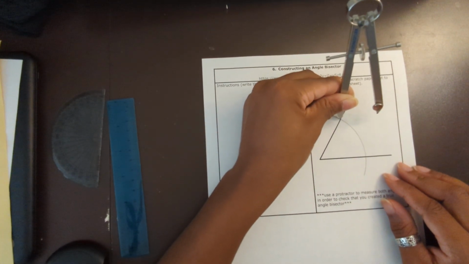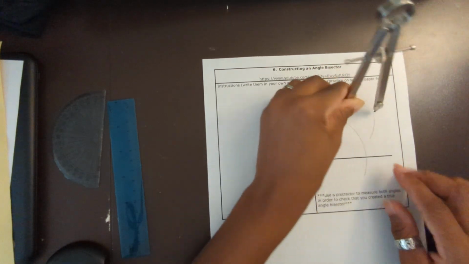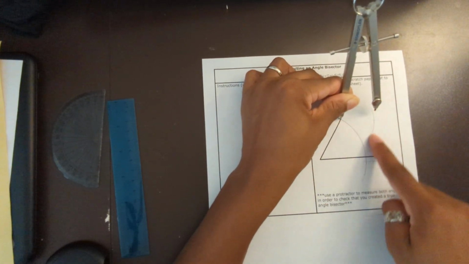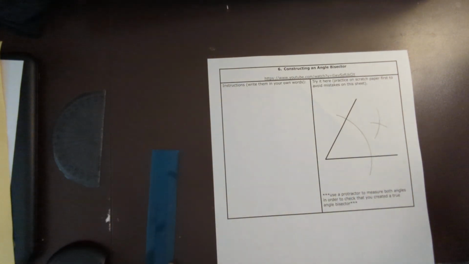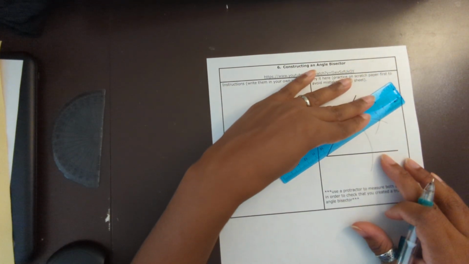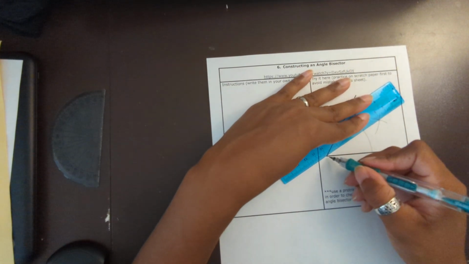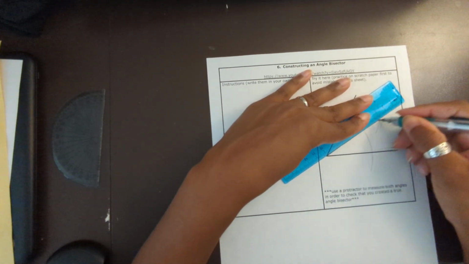You can adjust the width if you like, but you don't have to. Then putting the point on this intersection, I'm going to make an arc here, and repeat that exact same arc on the other side. As you can see, this is on this intersection, and then we honestly are done. Just connect this intersection with the vertex. I try to do this as accurately as possible. Oh, got stuck. All right, cool. Now it looks pretty good.